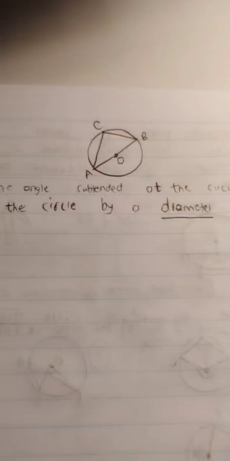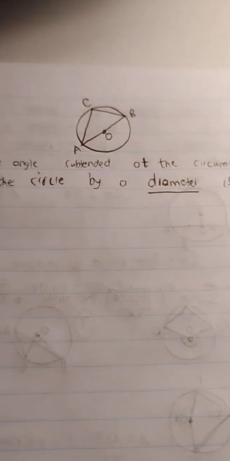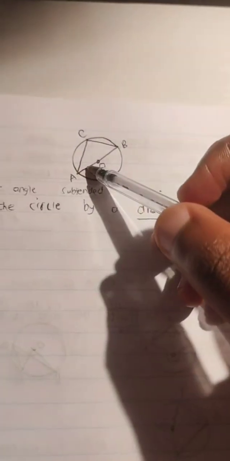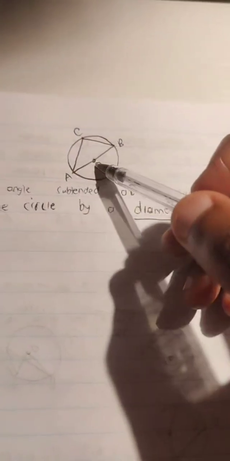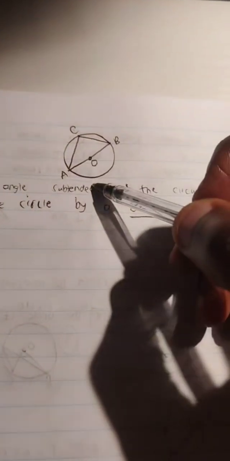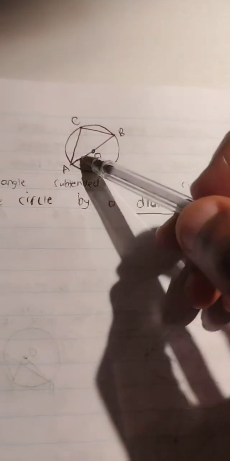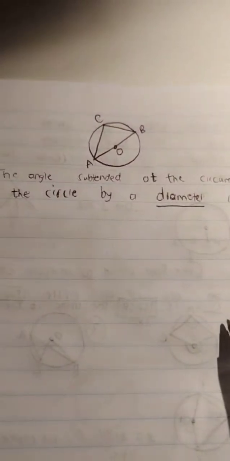Closed triangle from the ends of the diameter, then that angle is going to be 90. Because they are not saying a part of the diameter subtends 90 degrees at the circumference. No, they are saying the entire diameter, from the end points of the diameter, must be a closed triangle that leads to the 90.